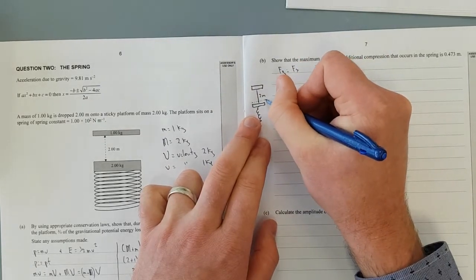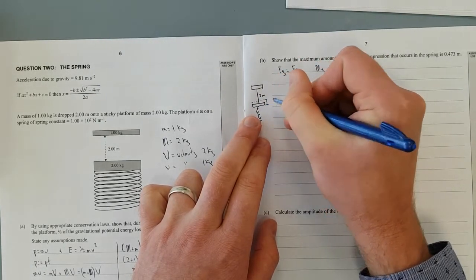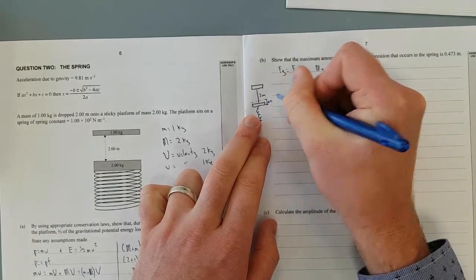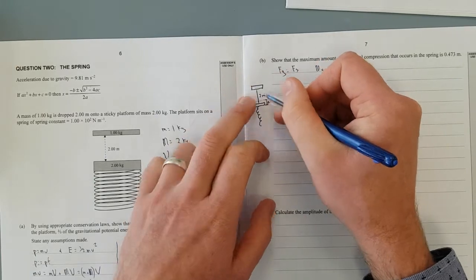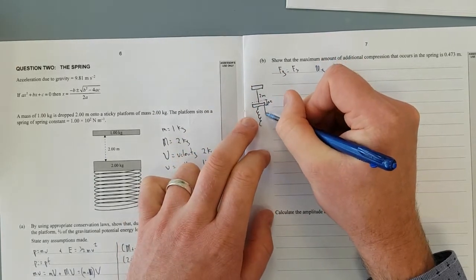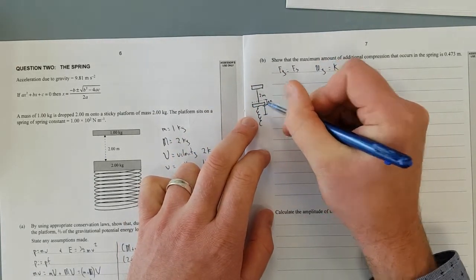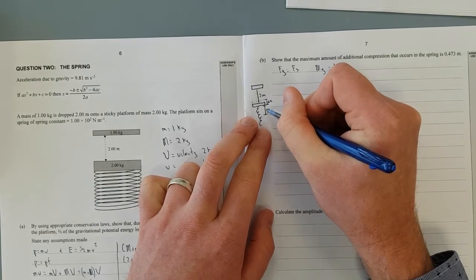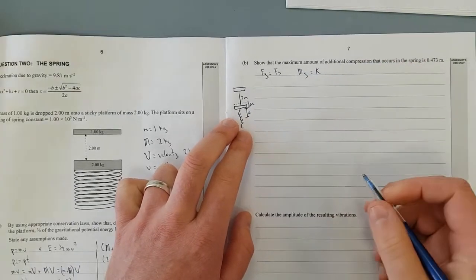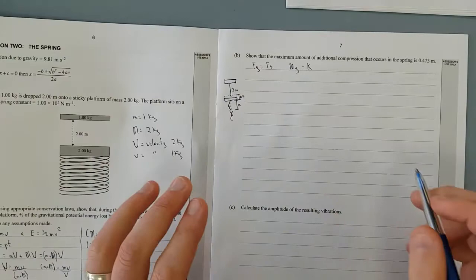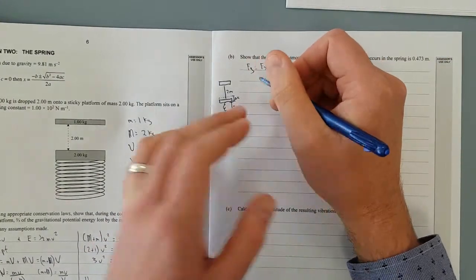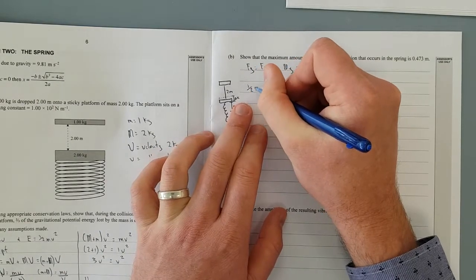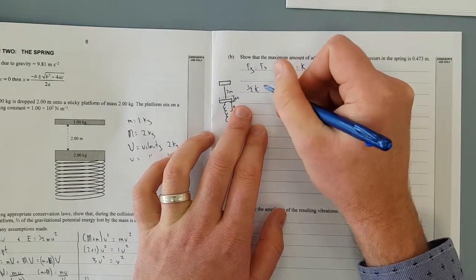So we've got a distance from here to here, which we'll call delta X. Now, when this platform, the 1 kg, hits this one here, it goes down somewhere to here. We'll call this distance X. In other words, we'll look at the final energy. The formula for the energy stored in a spring is just half k x squared.